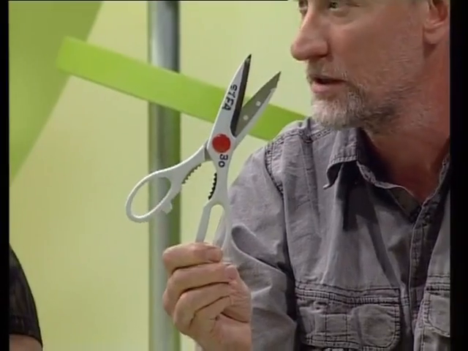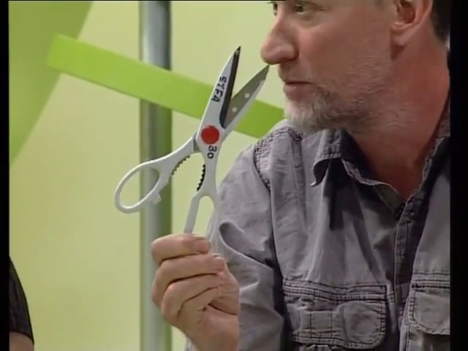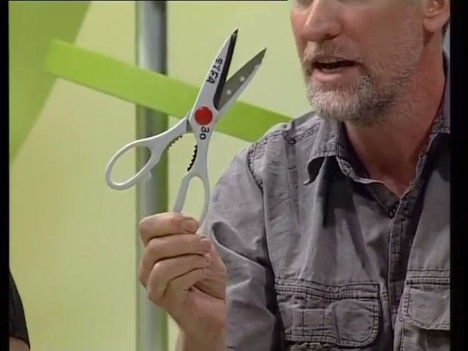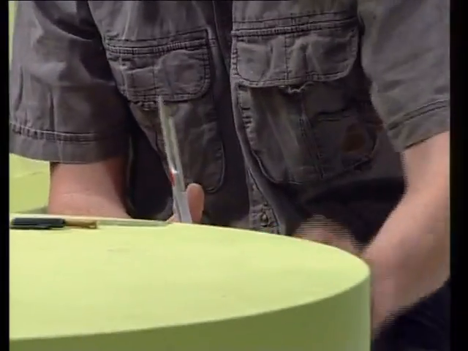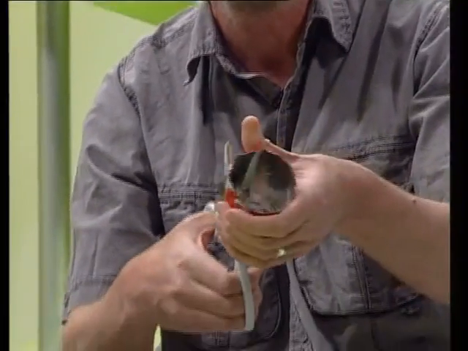I also have these, which are a good pair of kitchen scissors. They are much, much better than anything you get in a stationery kit. Mainly because they are able to cut thicker materials, for example, like tin.